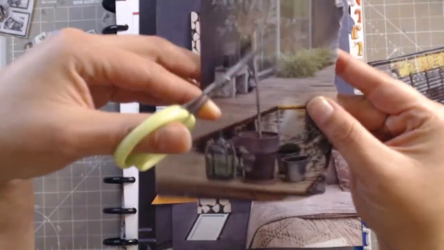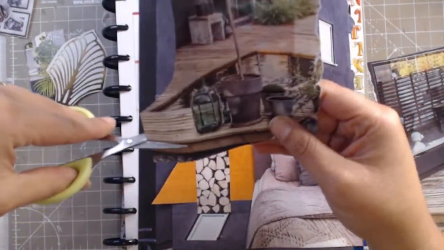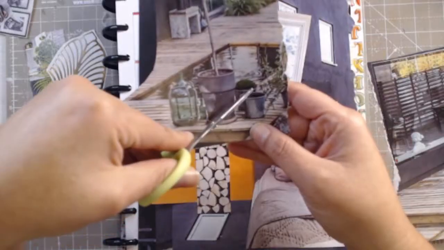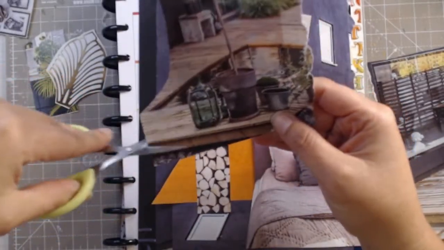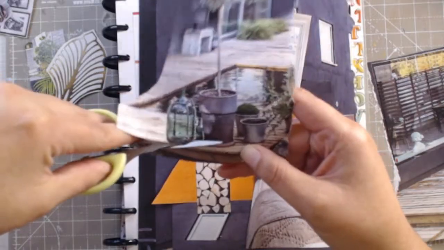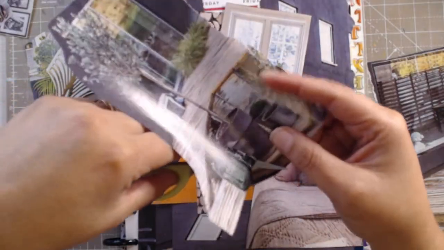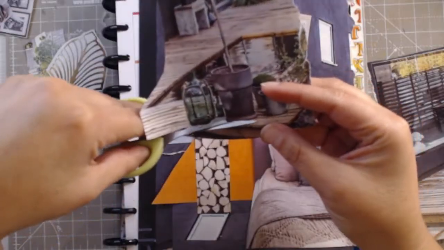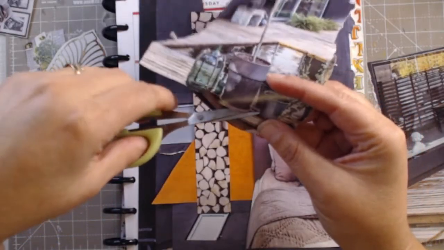So we are going to cut out these, the pots and the little decoration there in glass. See if we can manage that and do a little bit of a thing.